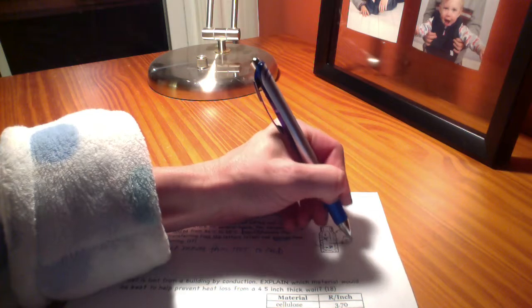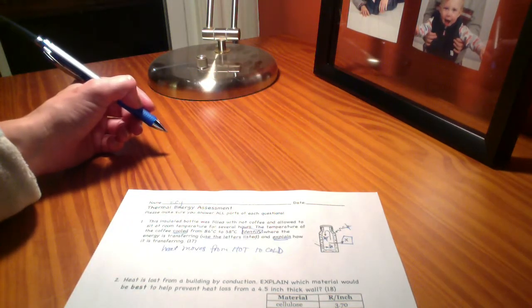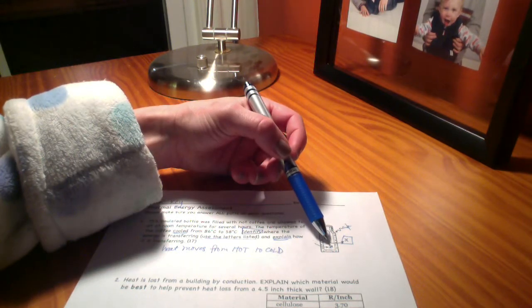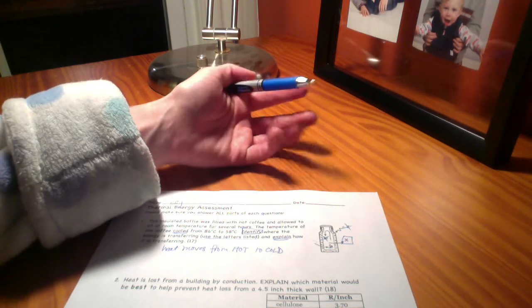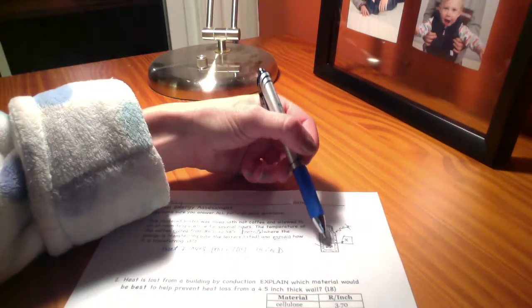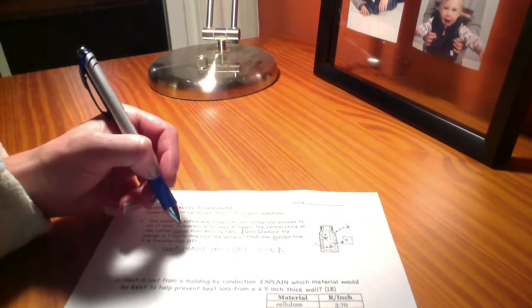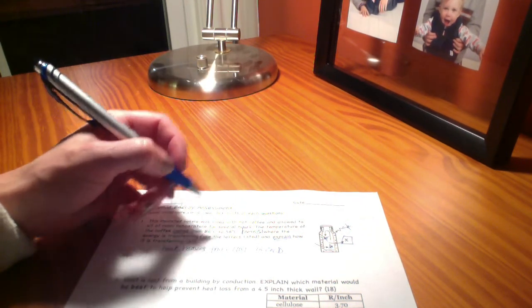So the only place that it really can be having heat transfer is at X. And this is saying it's going from 86 to 58. That makes perfect sense because that means that it's going from the warmer inside to the cooler outside. All right? So heat moves from hot to cold.